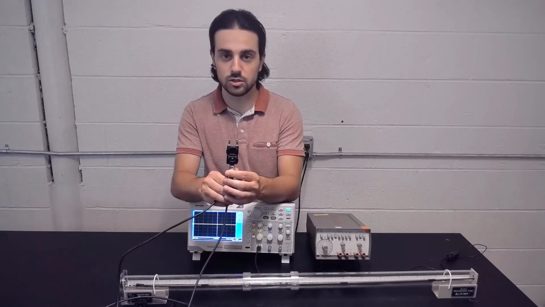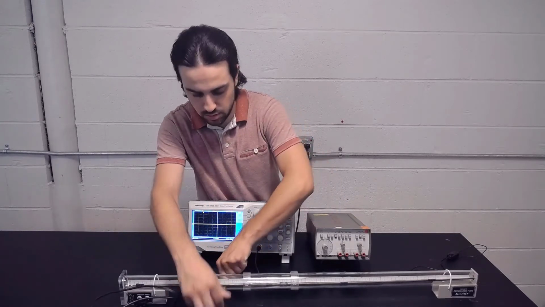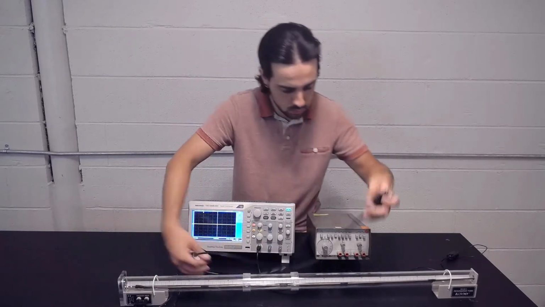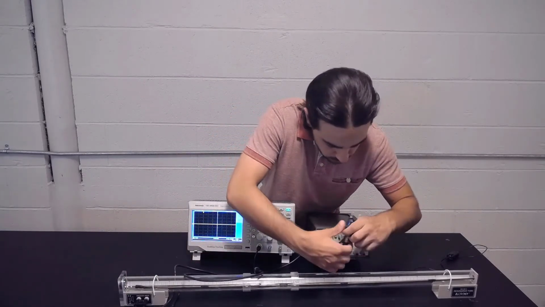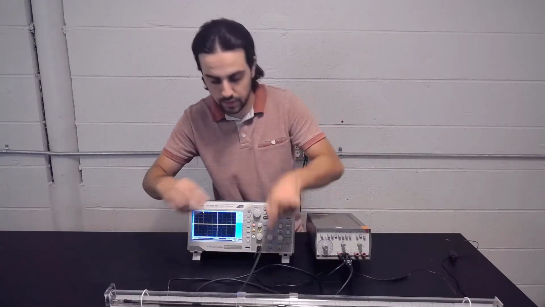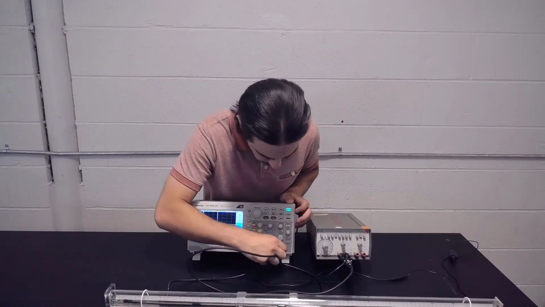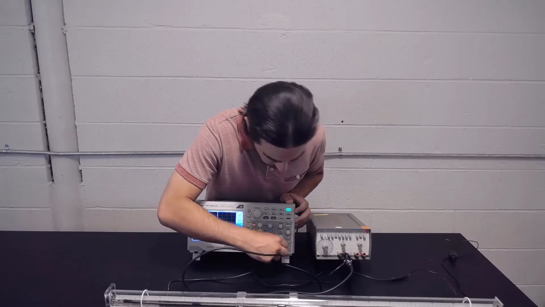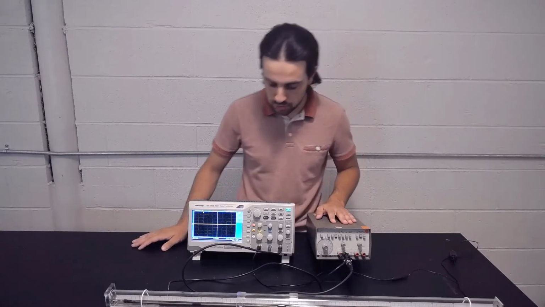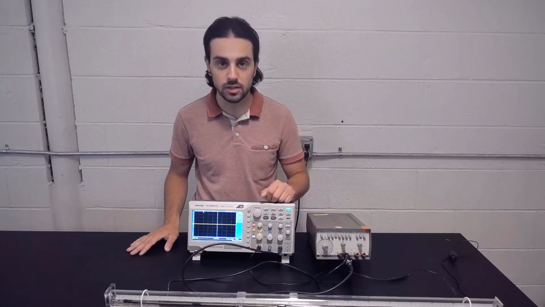I have this jig already made up for the function generator. I'm going to put it underneath our tube and plug it in. And then also attached to this jig is another cord that's going to go to our oscilloscope. So now the oscilloscope knows when the pulse is generated by our function generator, and it also is getting signal from the microphone when the sound is detected.